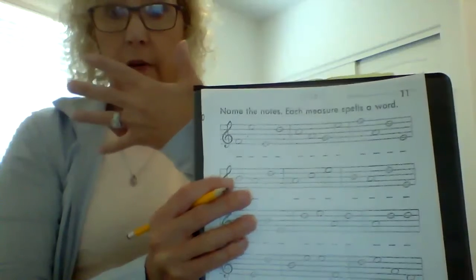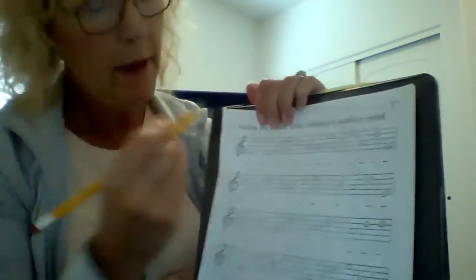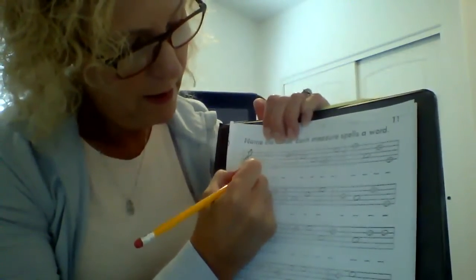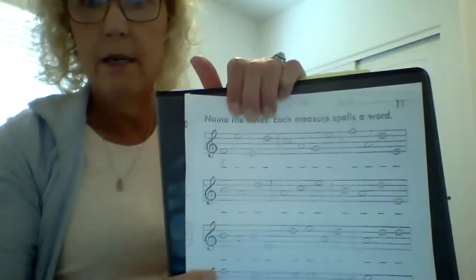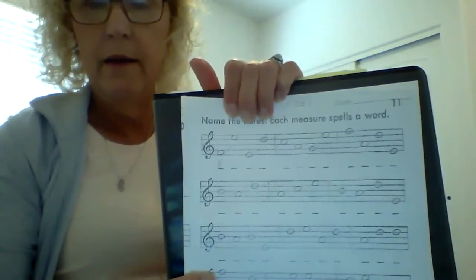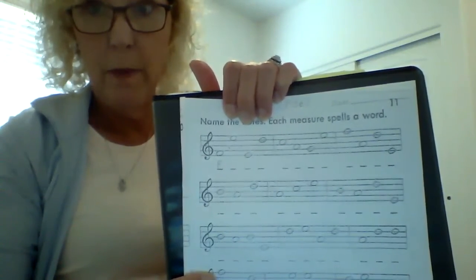Get your hand staff out. Think about your notes. F, A, C, E. What note is this? I hope you said F. So I'm going to right now take my pencil and write in the note F. That's going to be the first note in my first word that I'm spelling.